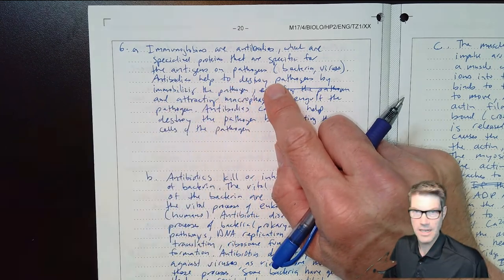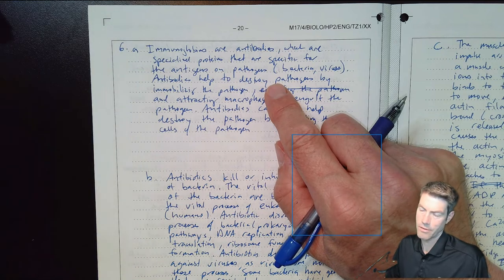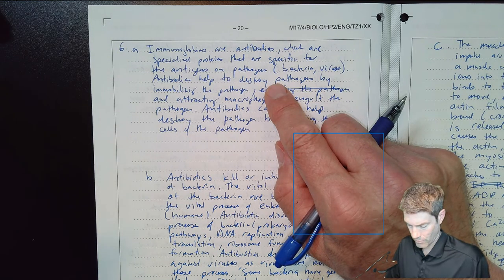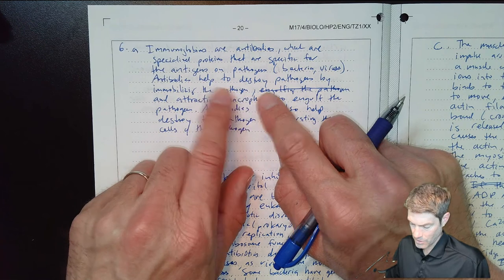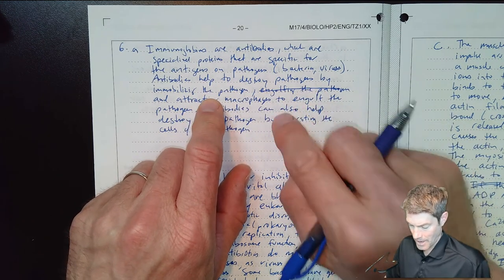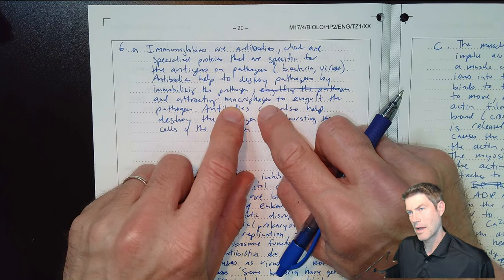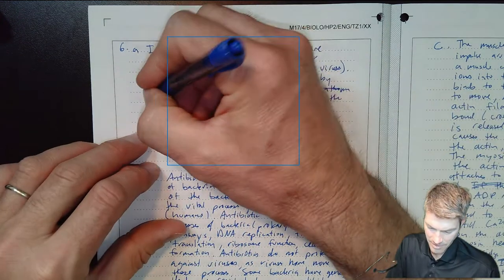Remember, the antigens are just any chemical existing on the cell wall or the coating of whatever kind of pathogen you're looking at. And these antibodies help to destroy pathogens by immobilizing that pathogen and attracting macrophages that help to engulf it. They kind of mark it for destruction.